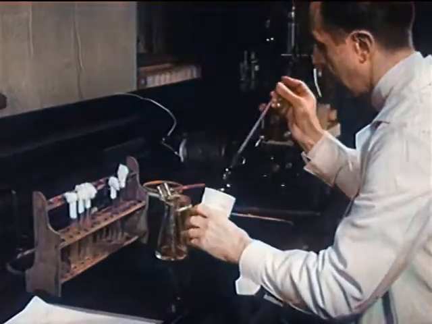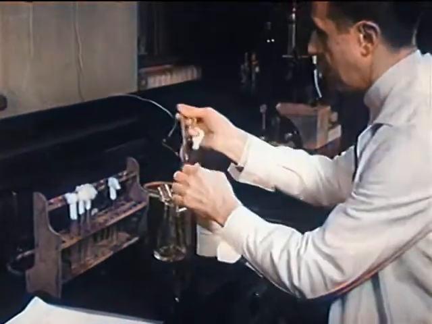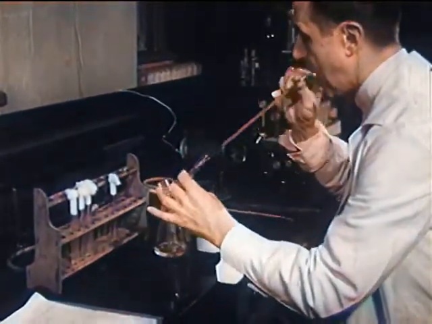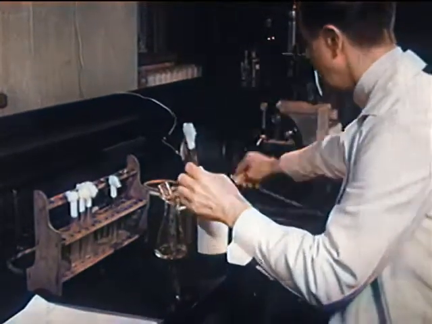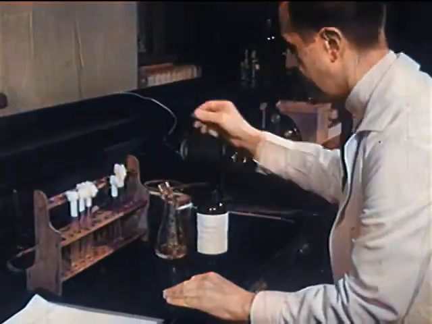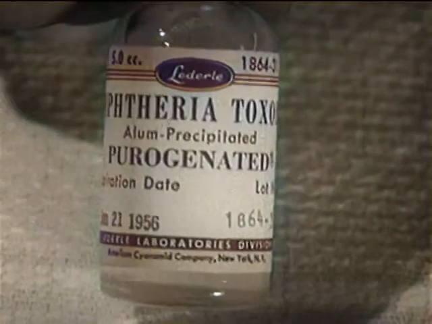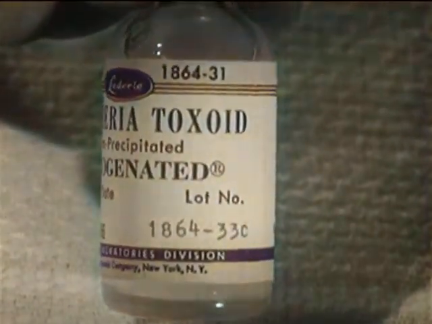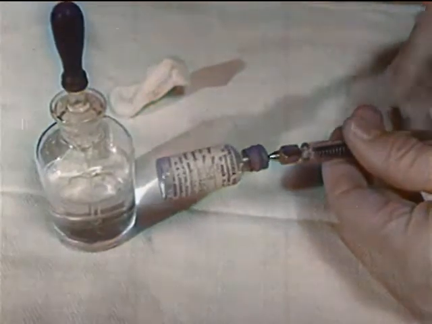A third type of vaccine involves the use of poison given off by certain kinds of bacteria. In diphtheria, illness is produced by this poison or toxin. The toxin is first separated from the bacteria. Next, formaldehyde is added to the toxin. Formaldehyde counteracts the poison, but does not destroy its ability to stimulate the production of antibodies. The resulting vaccine is called diphtheria toxoid. The toxoid is packaged, ready for use.